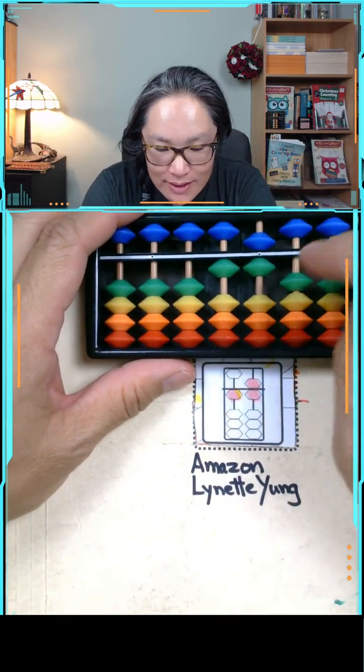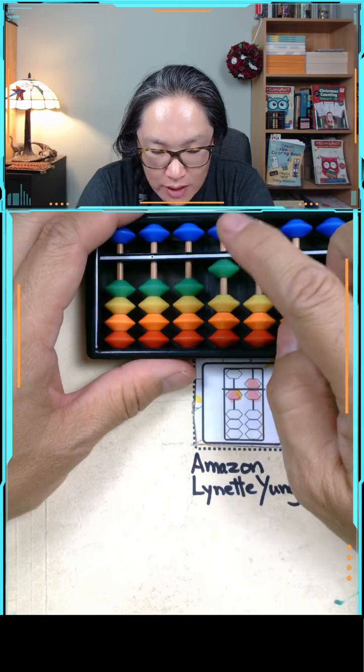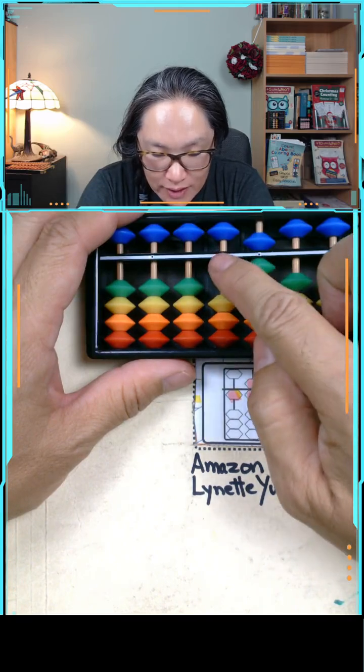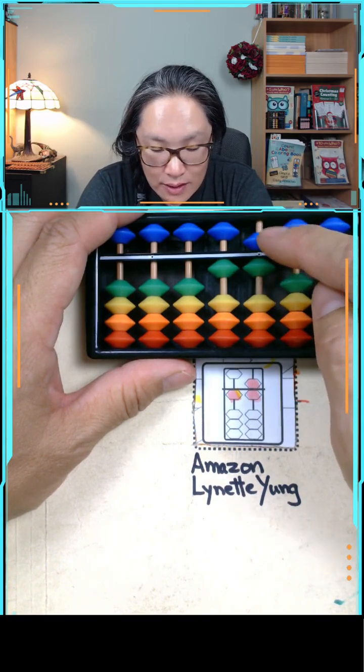Well done. Yes, it is 16. It is 1 and it is 6. Thank you. Yes, welcome. All the bottom beads have a value of 1, right? This is 1, this is 1. But because we have the top bead touching, this is considered 6.